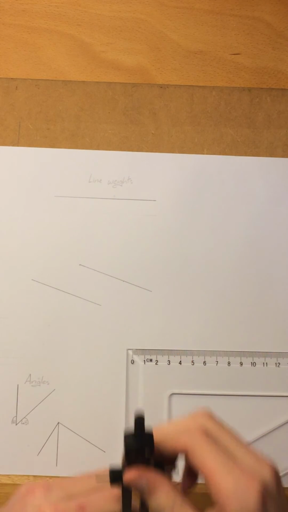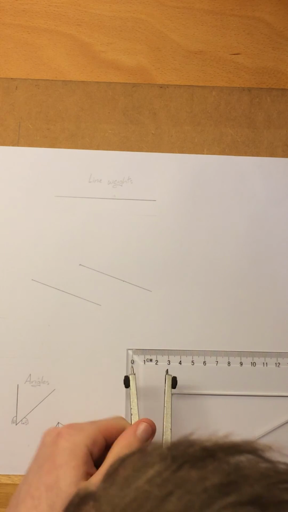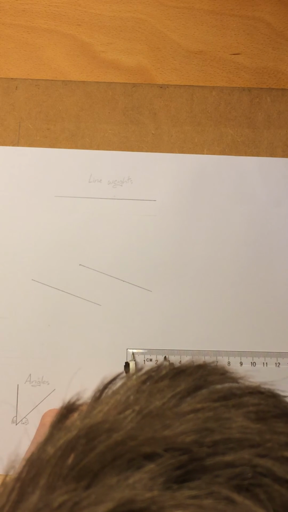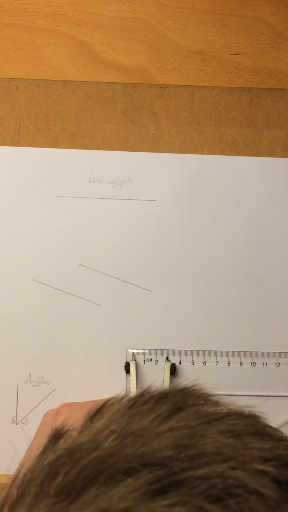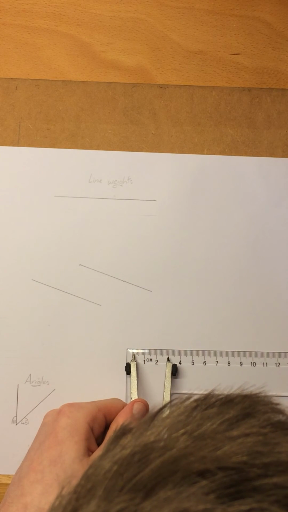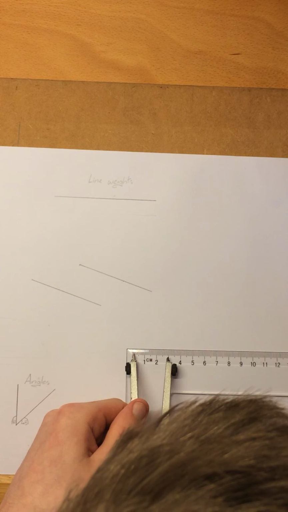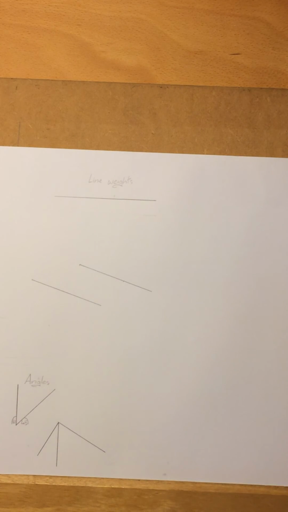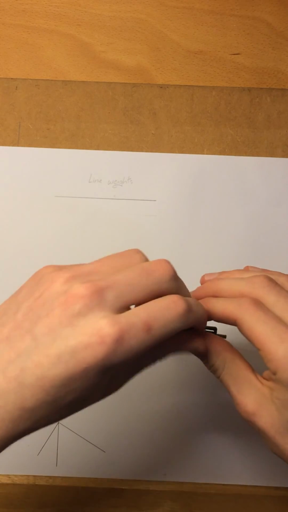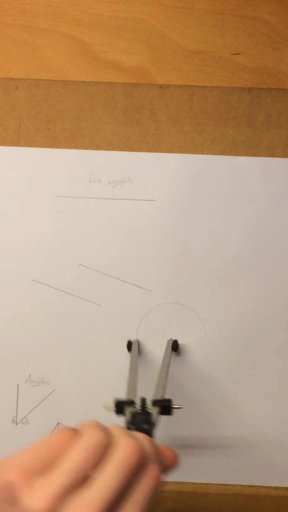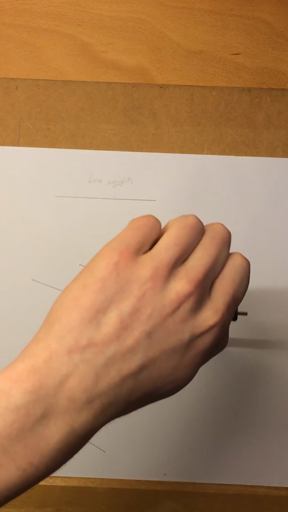So say we need a circle 30 mil in radius. Simply place one end of our compass on our 0 and then extend it out until it hits our 30 millimeter line like that. And then this circle will have a radius of 30 mil.